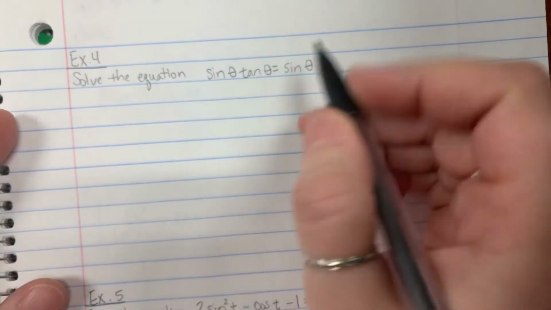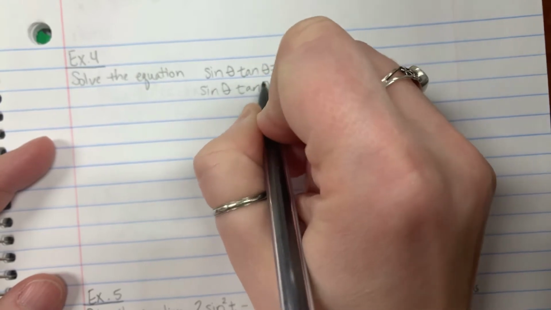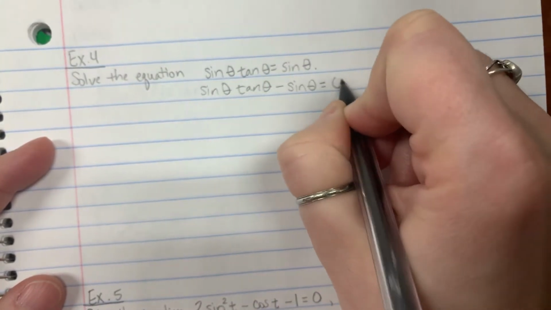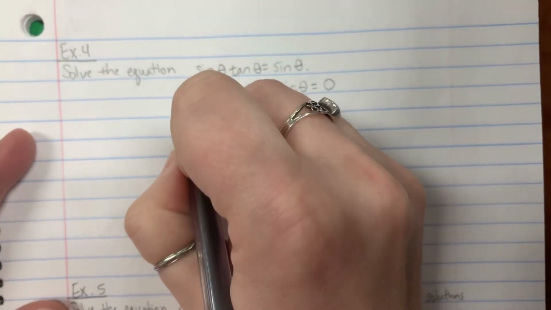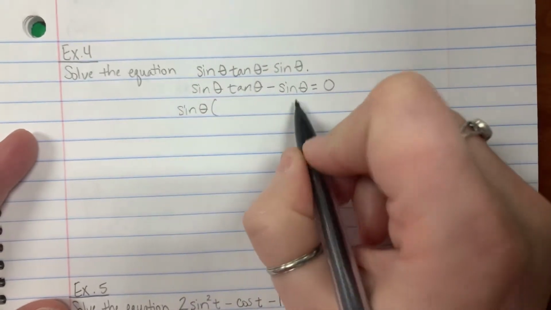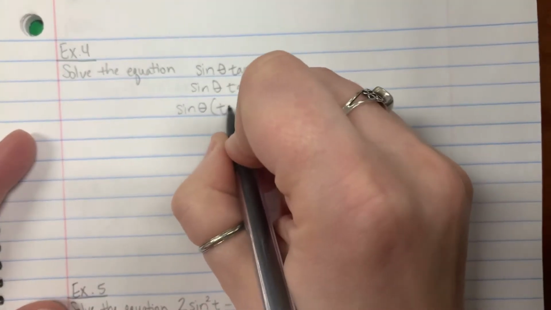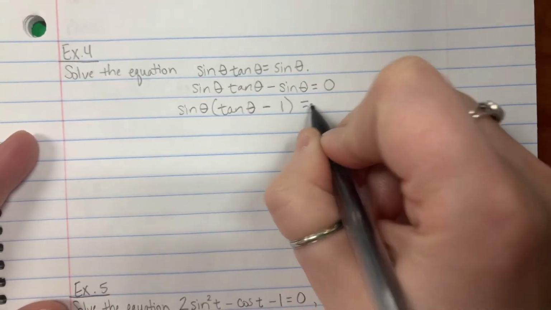So I'm going to subtract sine from both sides. So sine tangent minus sine equals 0. And then I'm going to factor out a sine. So that's just my greatest common factor. So if I take a sine out of here, I get tangent on that term minus 1 on that term.